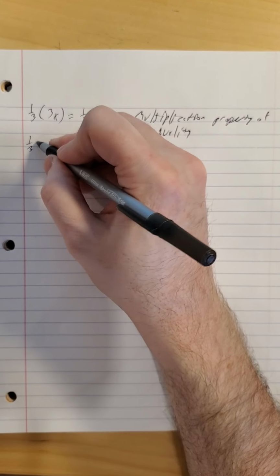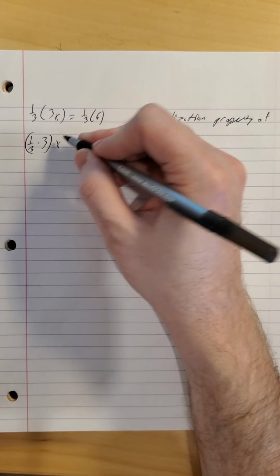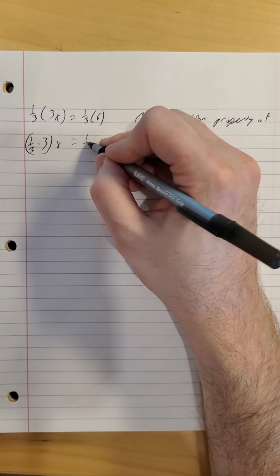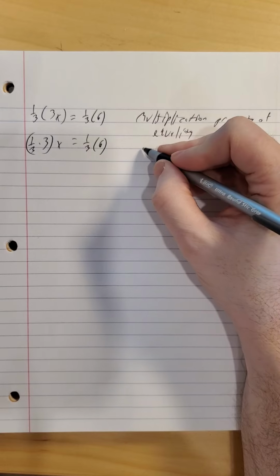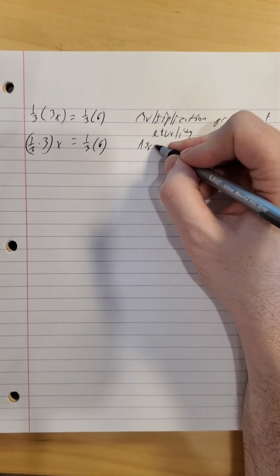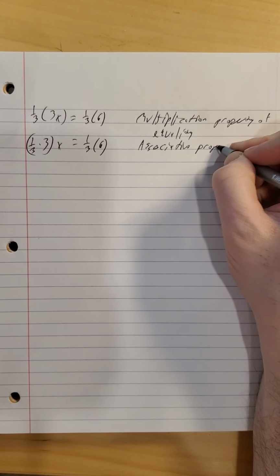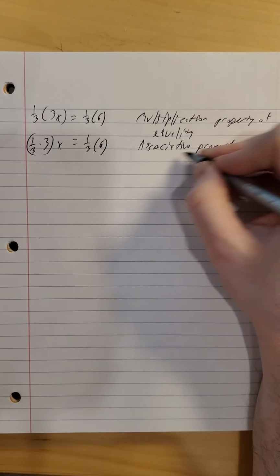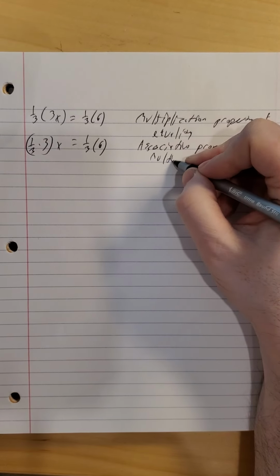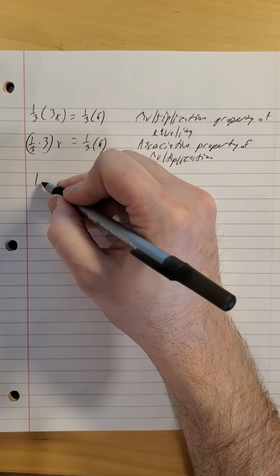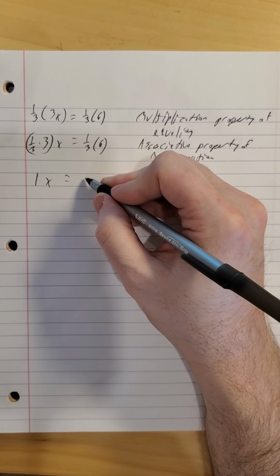Then we regroup. So 1/3 and 3 get grouped together instead of 3 and the x grouped together. It's worth 1/3 of 6. So that's the associative property of multiplication. Multiplicative inverse gets us to the 1.